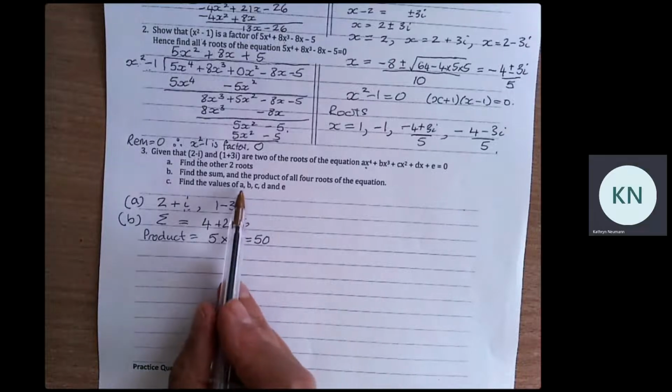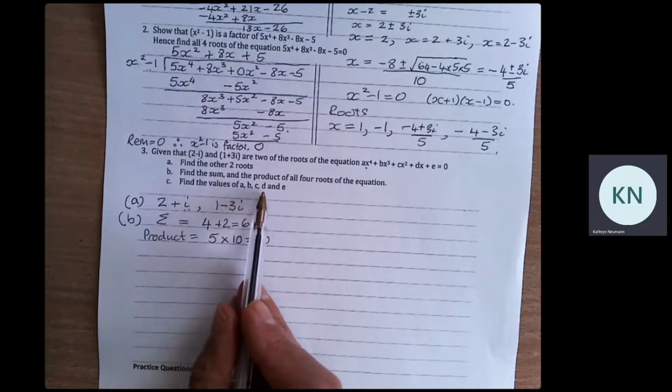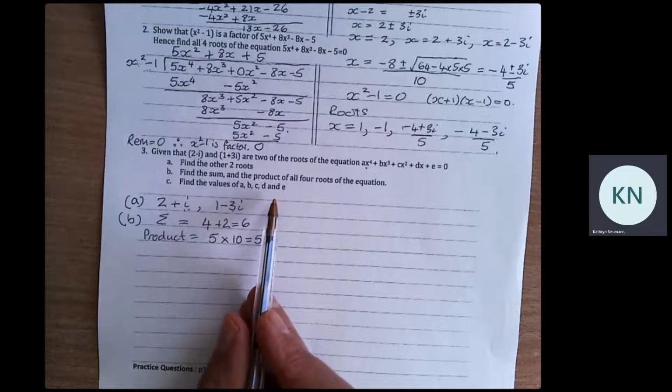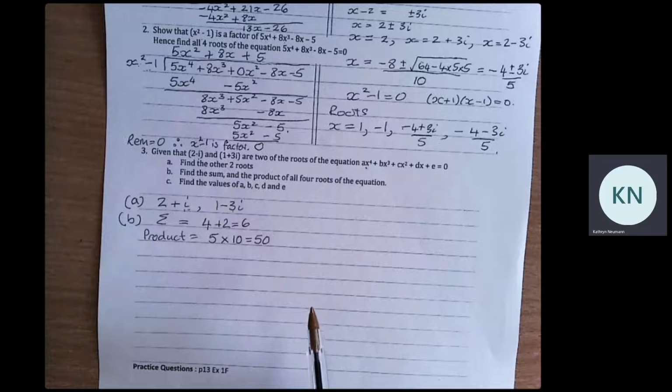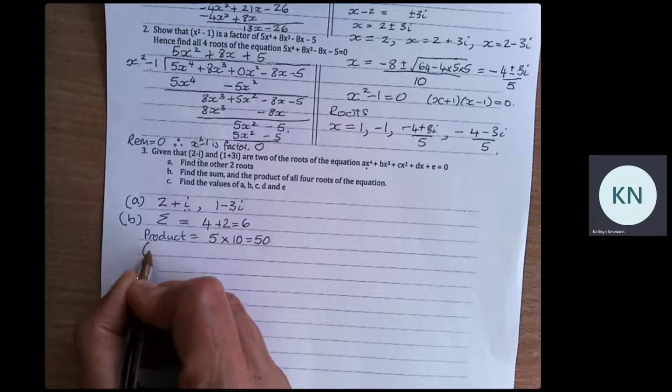Then it says find the values of A, B, C, D, and E. So what we need to do is recreate the equation that would lead to this. Just in a similar way, if you knew the roots of an equation were 3 and 7, you would know that the equation was going to be x minus 3 in a bracket, x minus 7 in a bracket. So we're going to do exactly the same thing, but we do need to be quite careful about it.